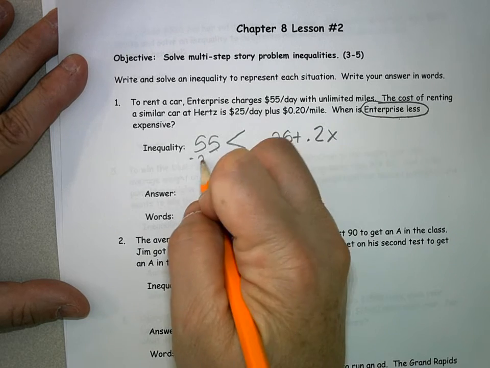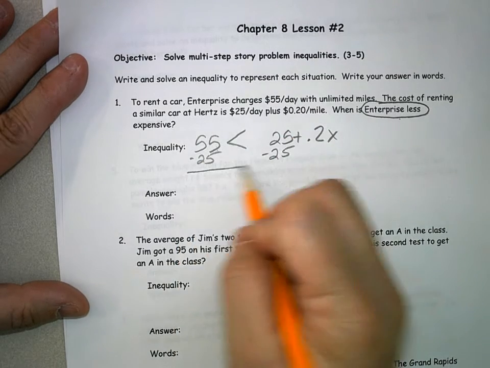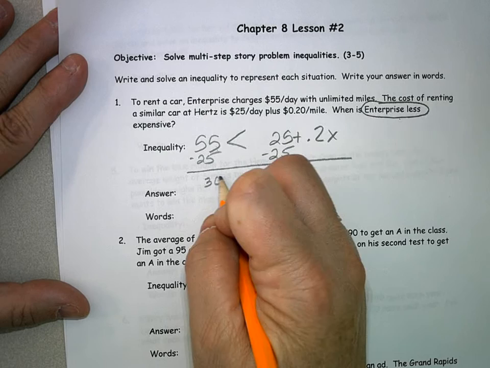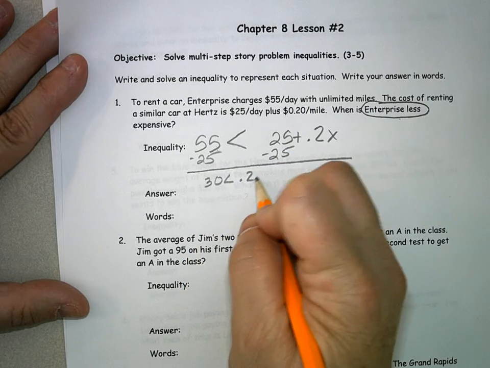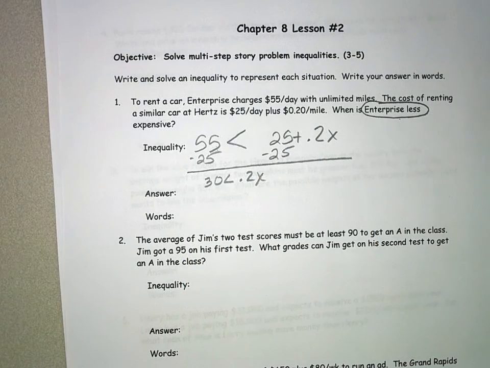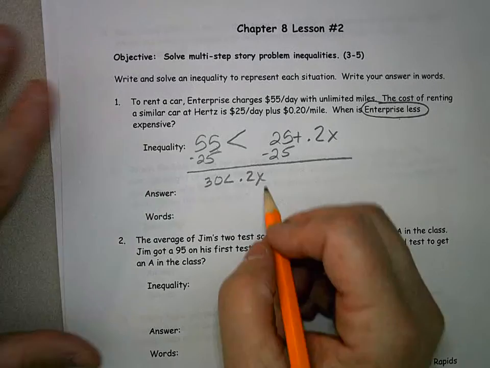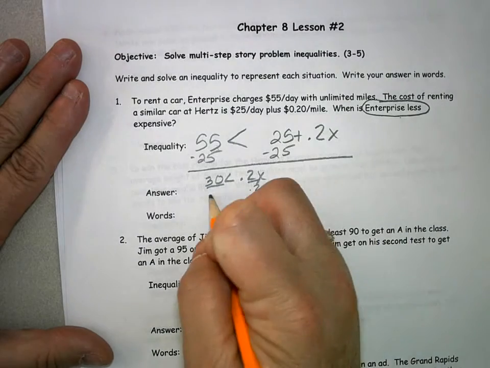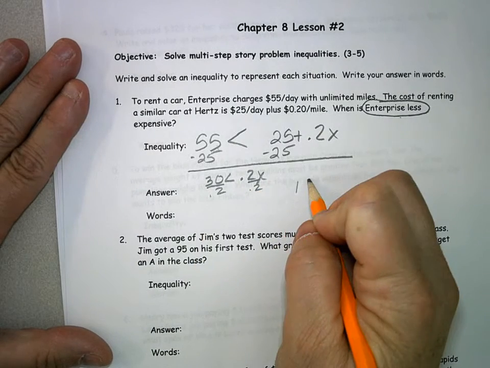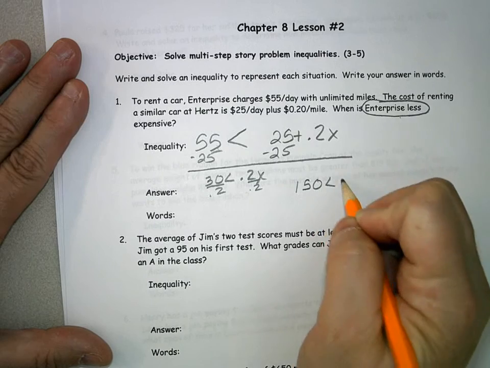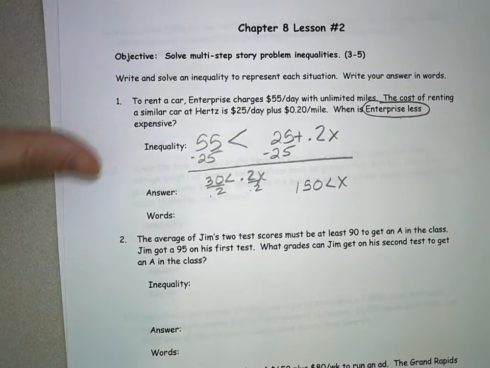From here, you will subtract 25 from both sides, and that becomes 30 is less than 0.2x. And when you do 30 divided by 0.2, you end up with 150 is less than x.